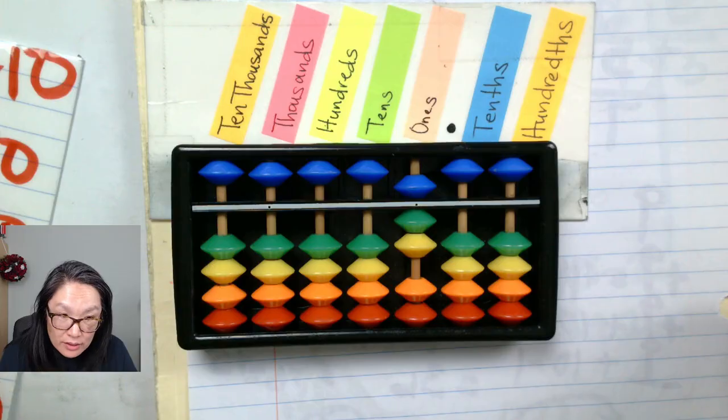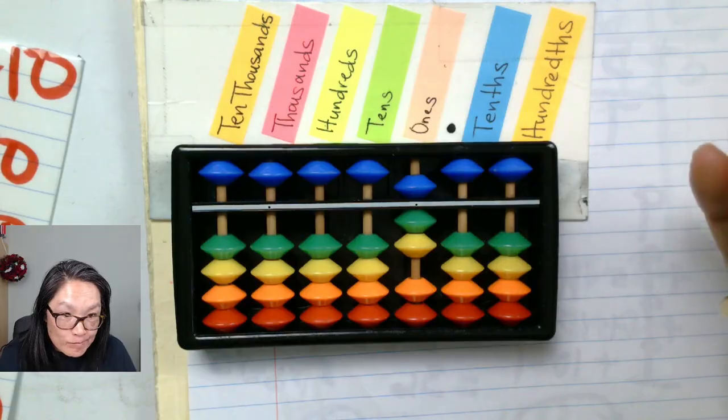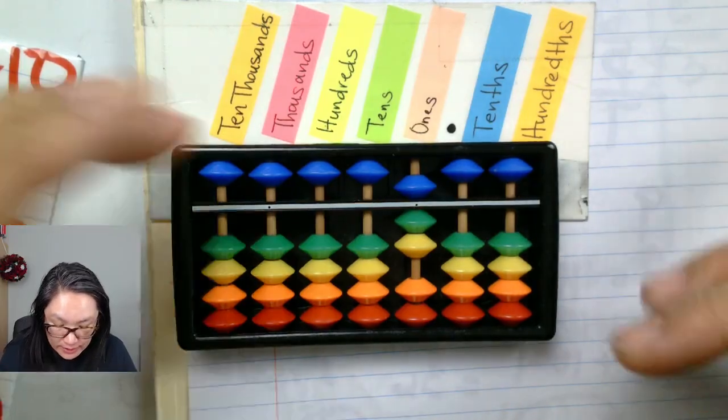Hey, Ouija! You can choose your starting point. You can make it decimals. Yes, exactly. Oh, yes, we're still counting.